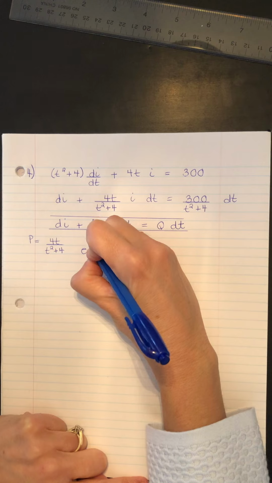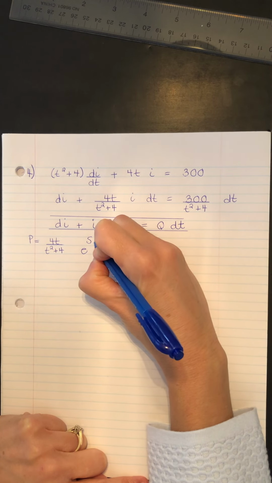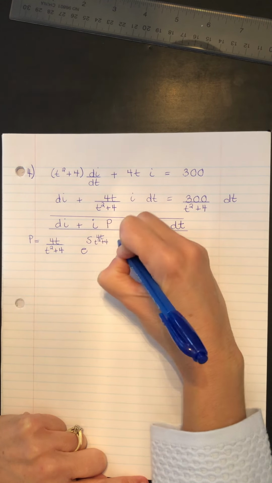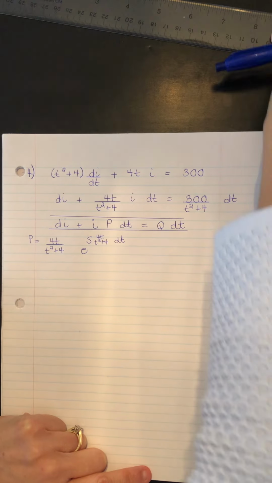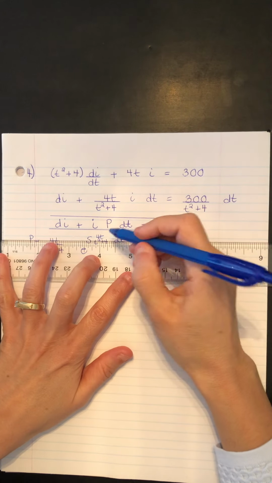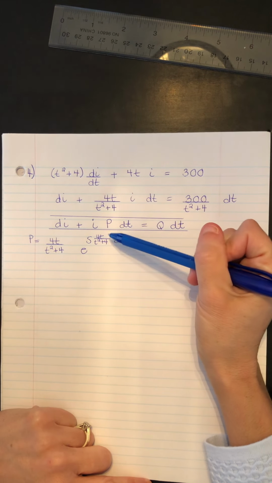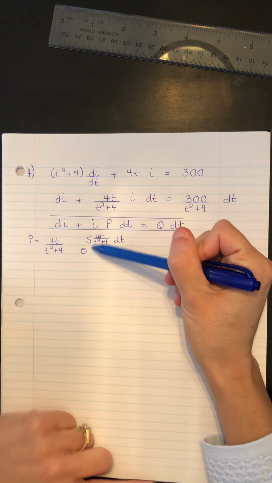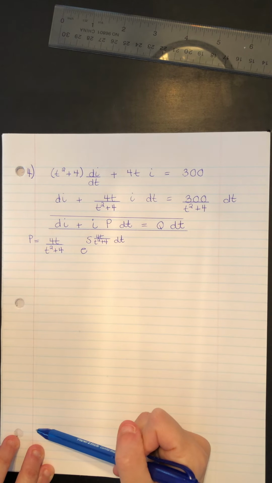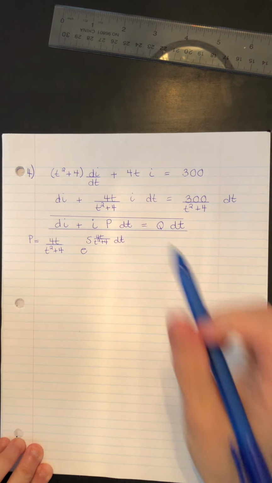And then we can go ahead and work out our integrating factor. So we want to integrate P with respect to t for the exponent of the exponential function. So now it's up to you whether you need to do that down here.